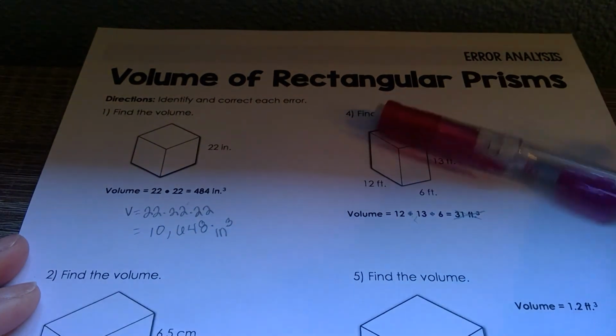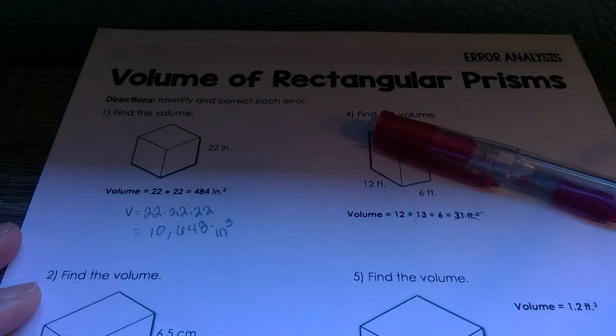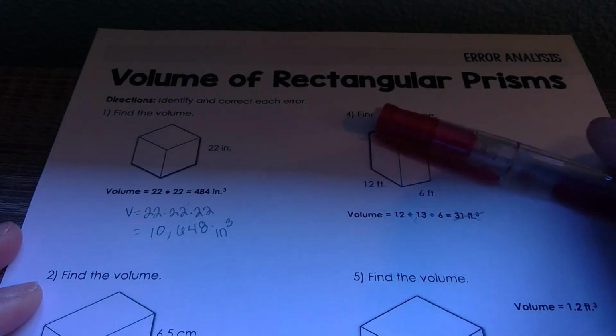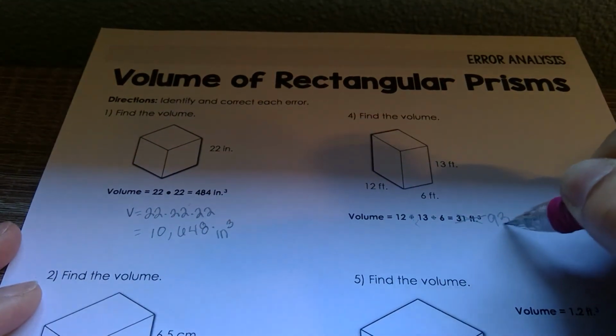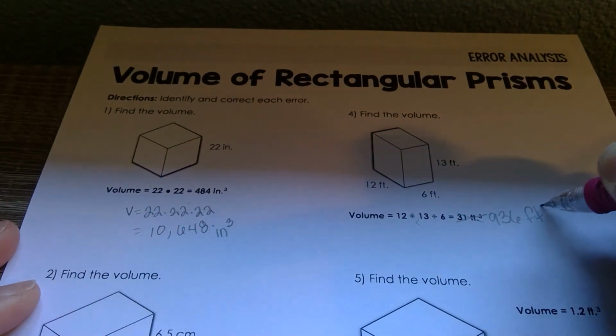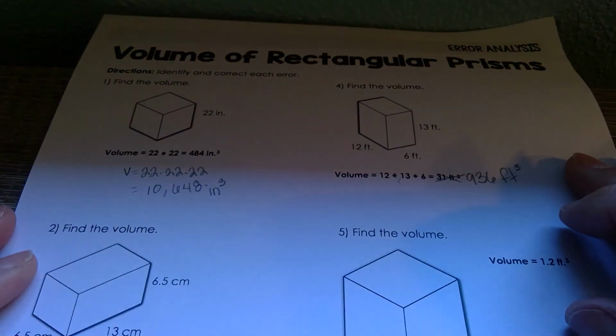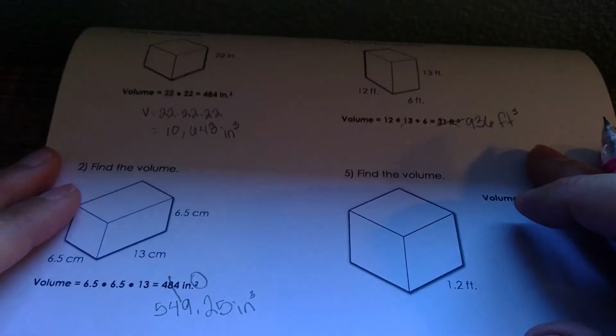Let's see what we get. We should get 936 cubic feet.